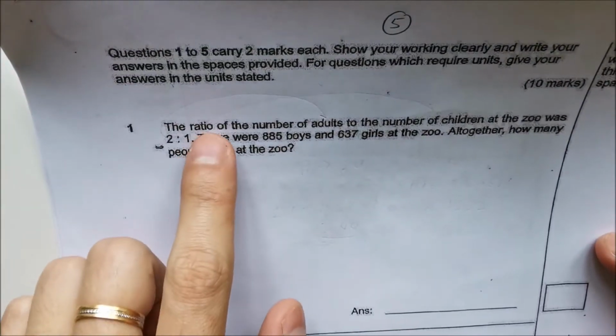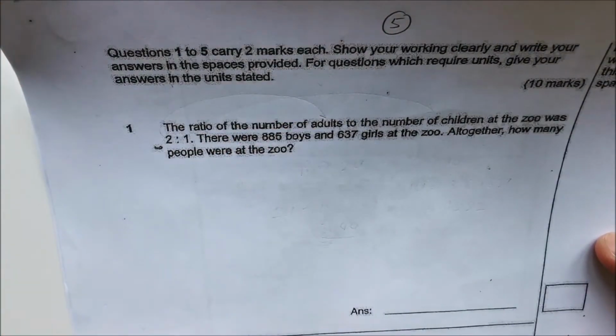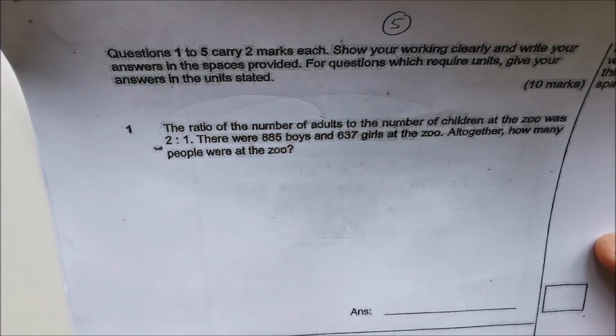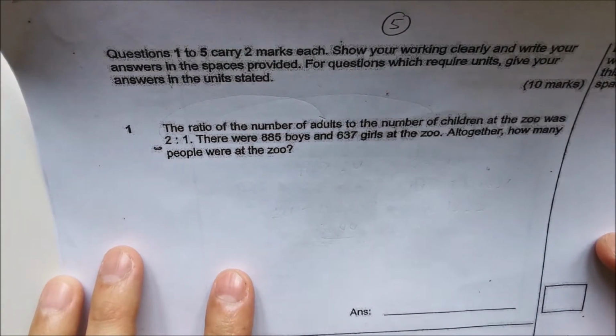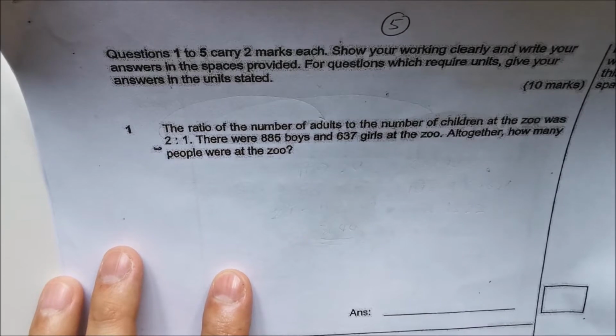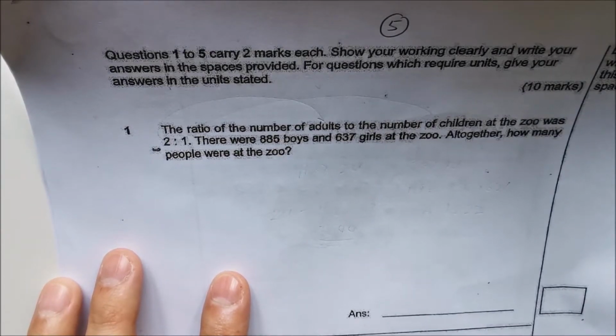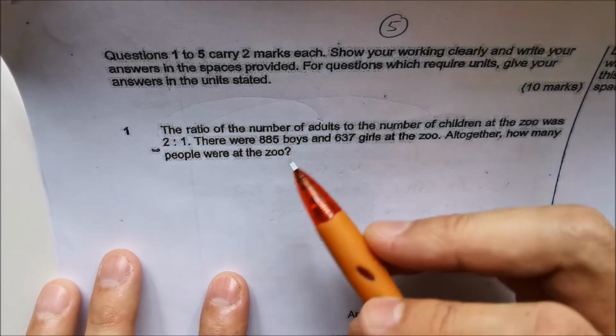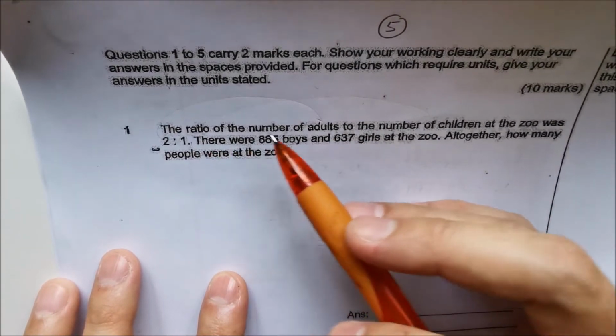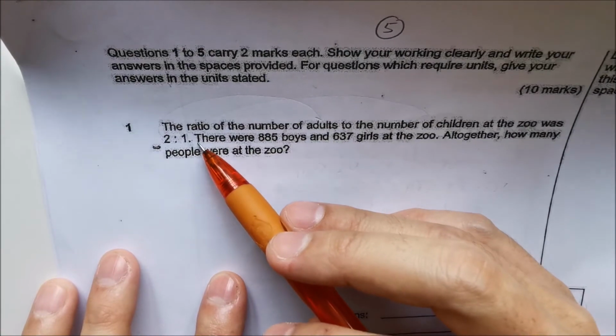Question 1. The ratio of the number of adults to the number of children at the zoo was 2:1. There were 885 boys and 637 girls at the zoo. Altogether, how many people were at the zoo? Okay guys, can we see that the adults is actually 2 units and the children will be 1 unit?